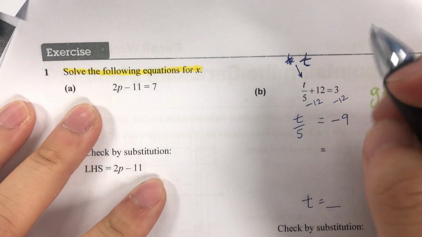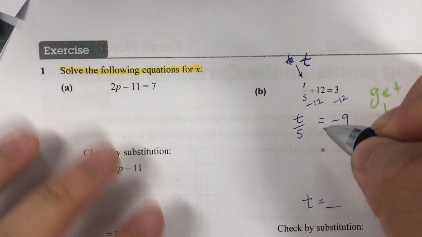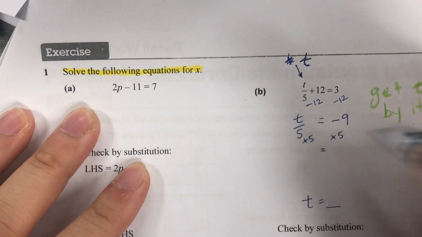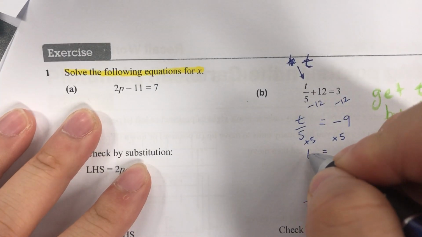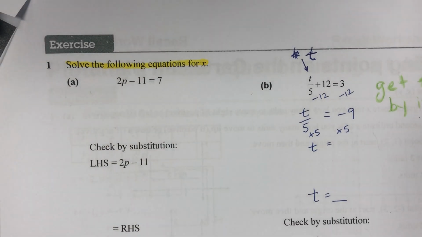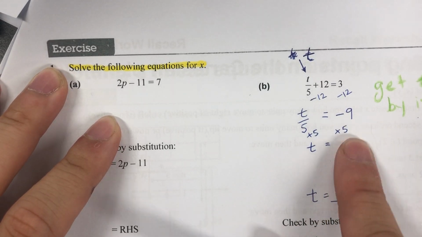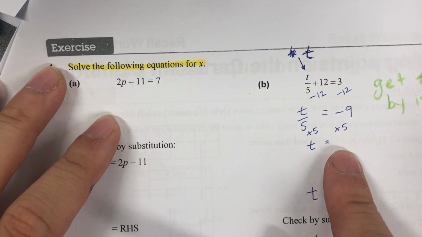Because it's an equation, I multiply by 5 on both sides. That gives me t, because I multiplied by the denominator of the fraction. Then over here, I need to do minus 9 times 5.